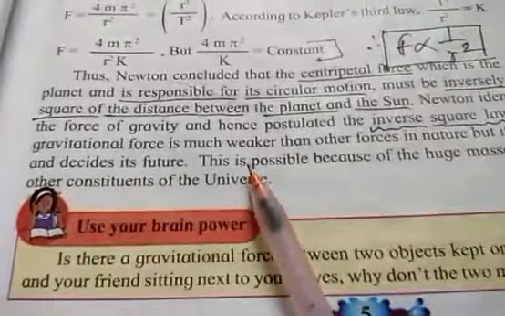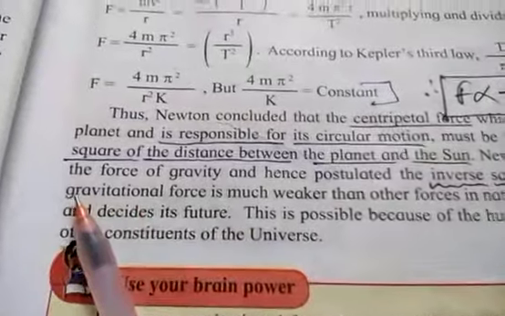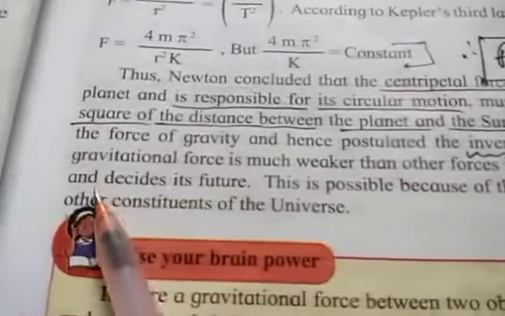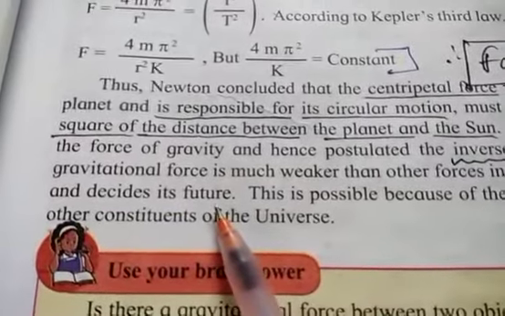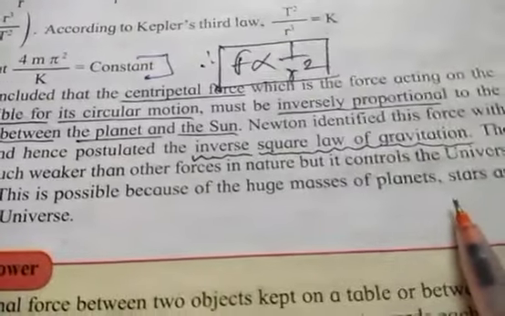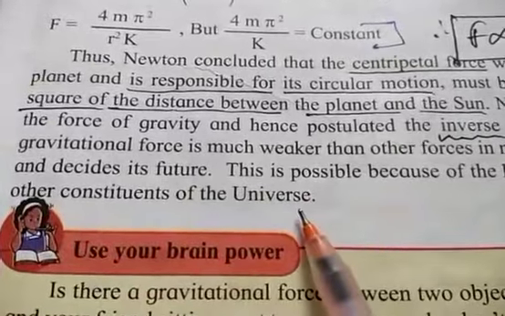The gravitational force is much weaker than other forces in nature, but it controls the universe and decides its future. This is possible because of the huge masses of the planets, stars, and the other constituents of the universe.